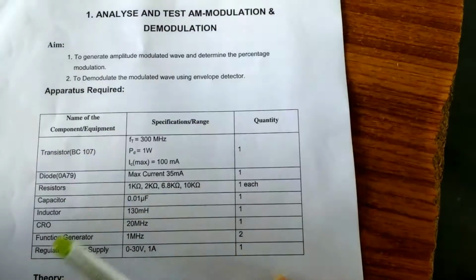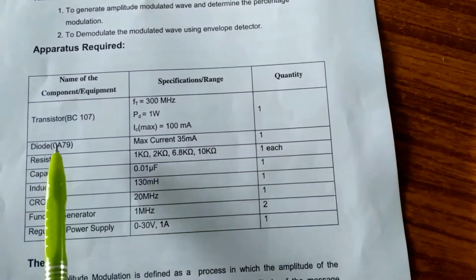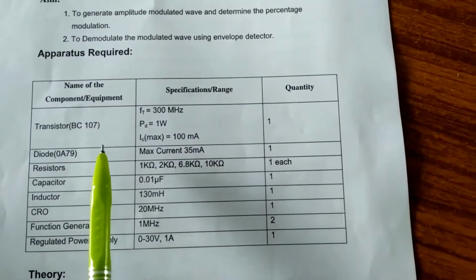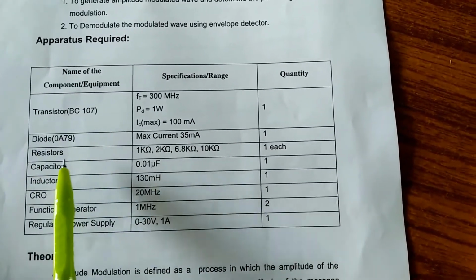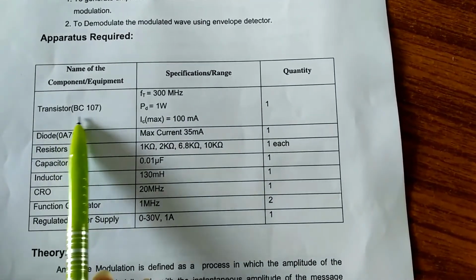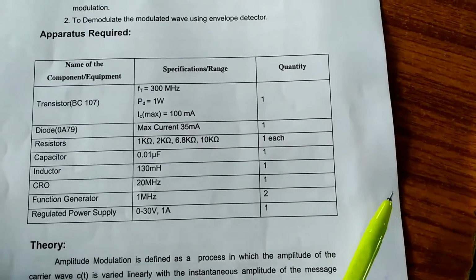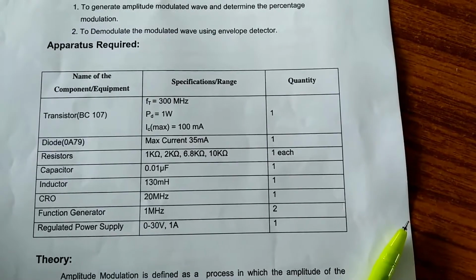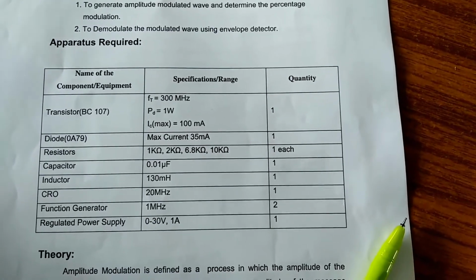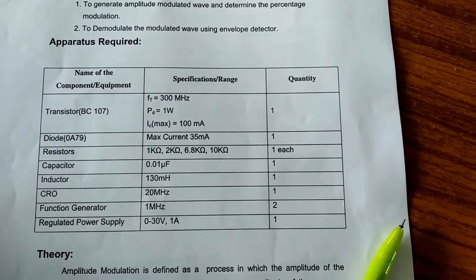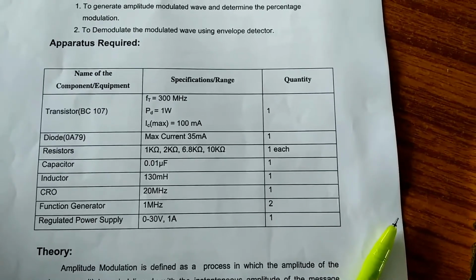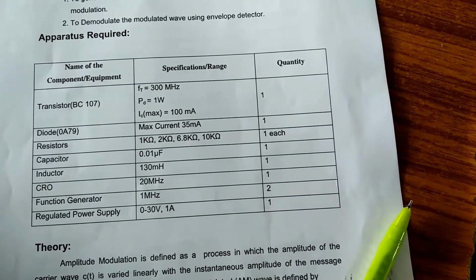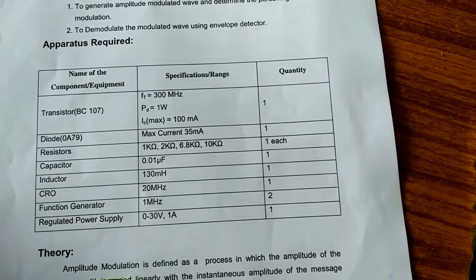And for this experiment, the apparatus required, because we are constructing the circuit based on this apparatus, like transistor, diode, resistor, with the specification. Transistor, because we are using the nonlinear device for the generation of the amplitude modulation. That's why we are using the transistor for this purpose. And diode is useful for the demodulation, and remaining resistors are useful for biasing, and capacitor and inductor combination gives tank circuit in the collector side. However, in the circuit diagram we'll verify the same thing.